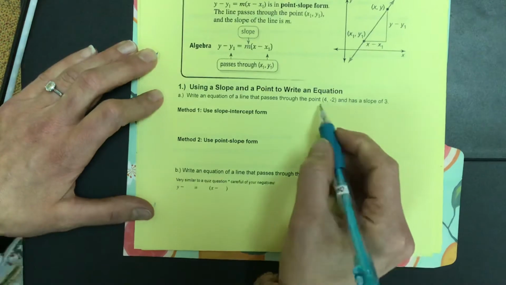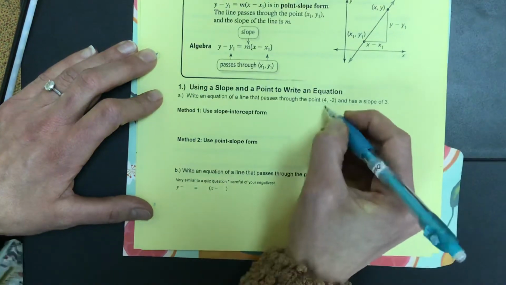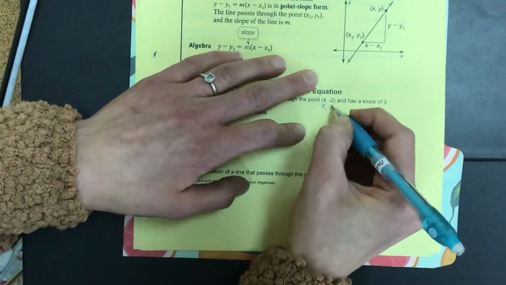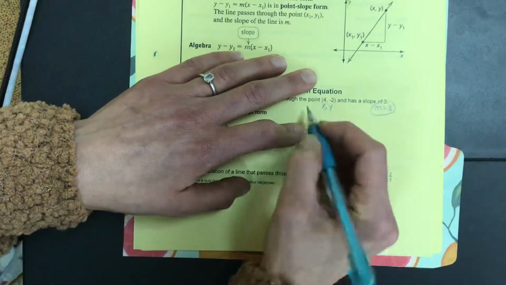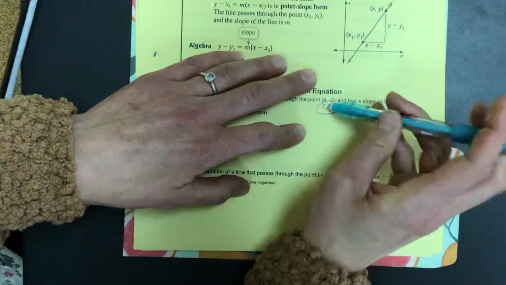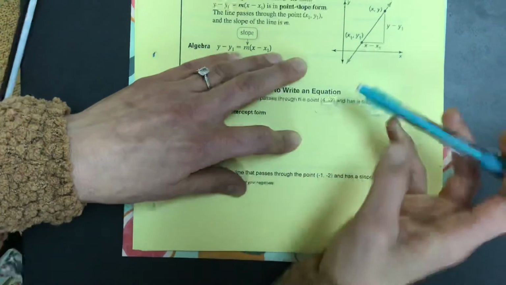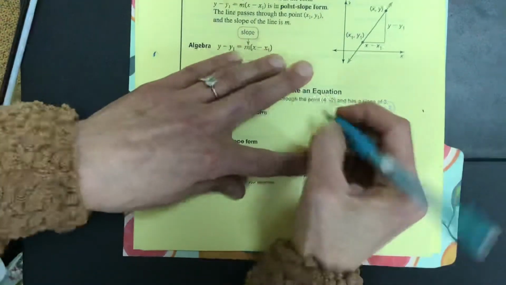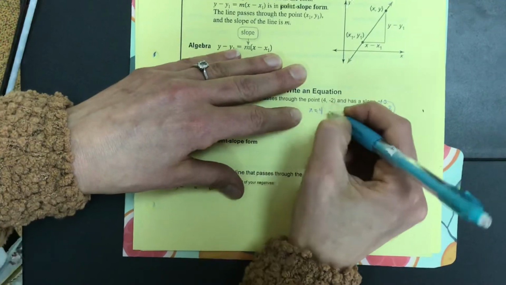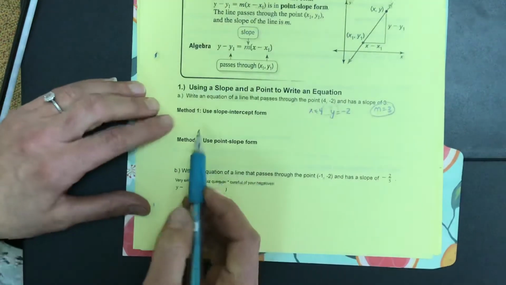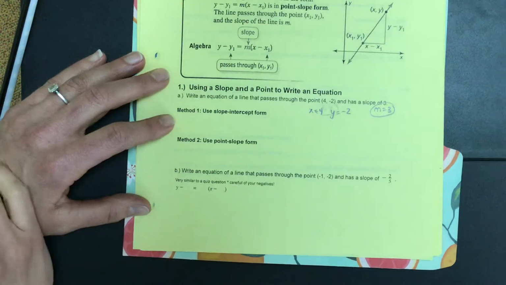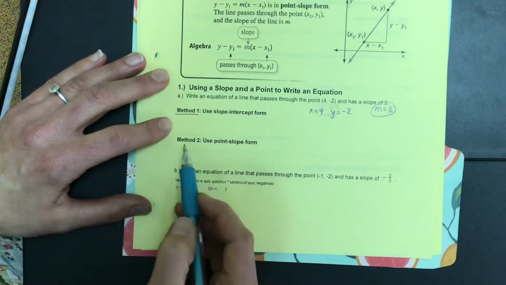So here we're given a point and a slope. Let's remind ourselves that this is x and that's y, and that m here equals 3. They're giving us our slope, and they're giving us x and y. So you don't make mistakes, maybe you write x equals 4 and y equals -2. Now we're going to use the slope-intercept method first. Both of these versions work.